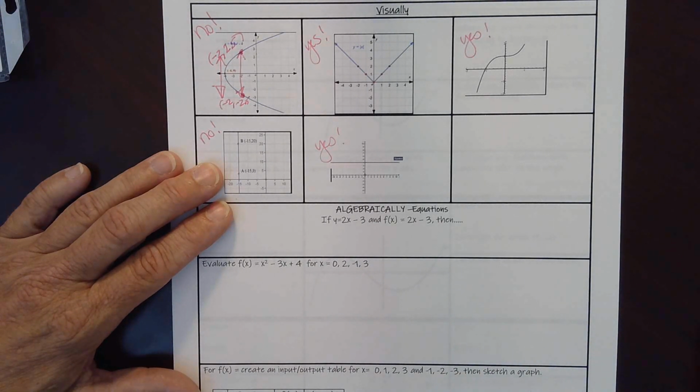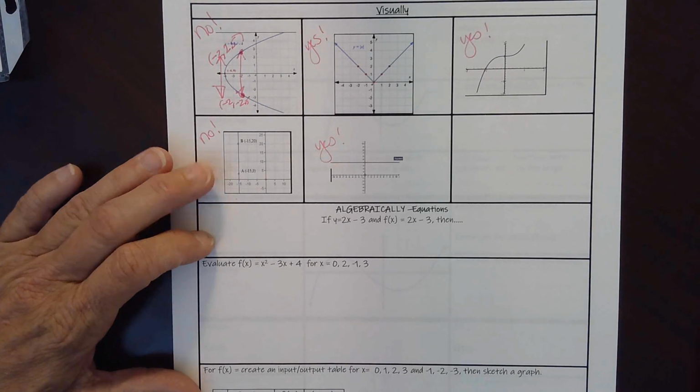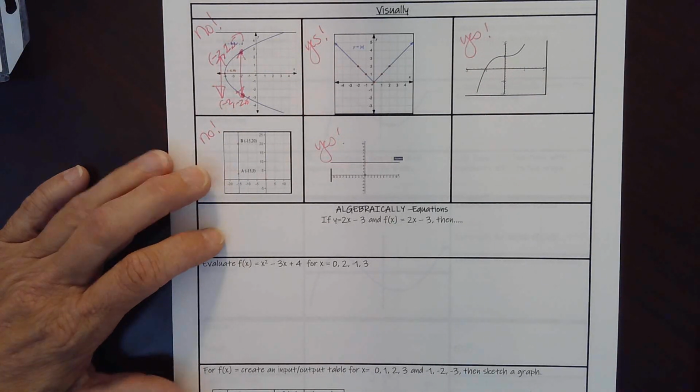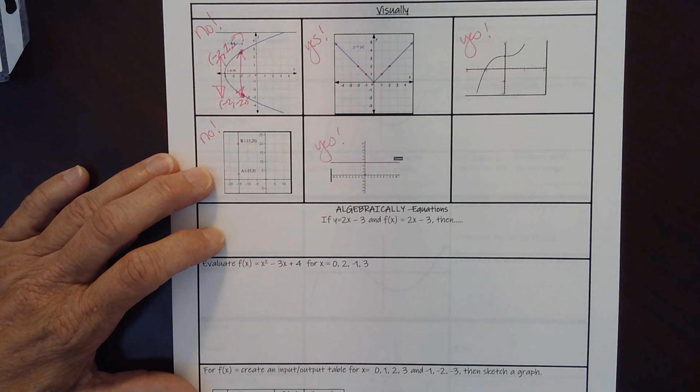Now let's talk about an algebraic description of a function. An algebraic description of a function is in the form of an equation. So let's think about this.